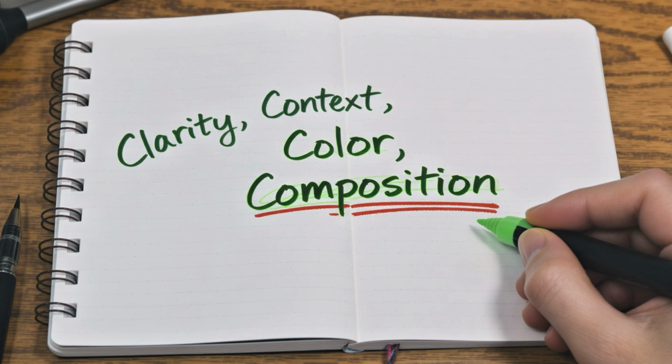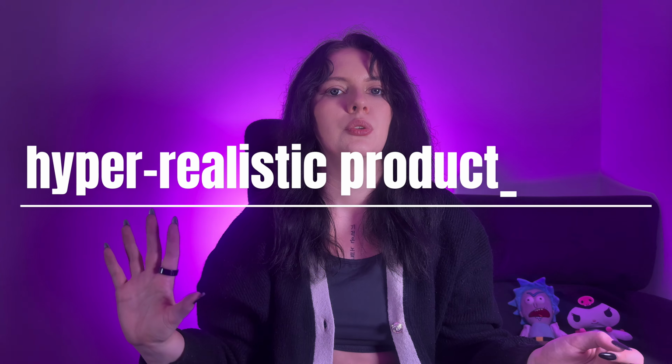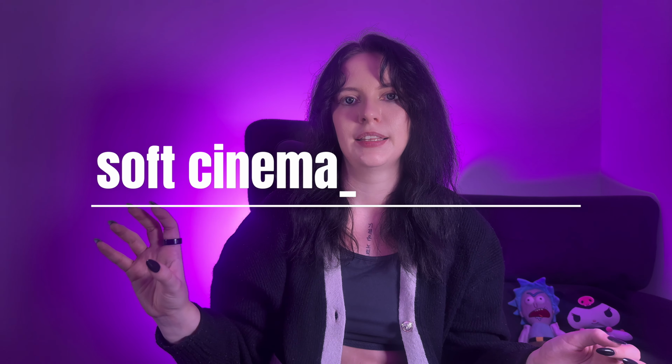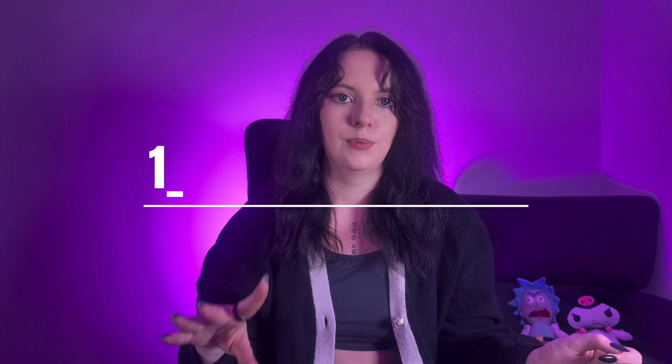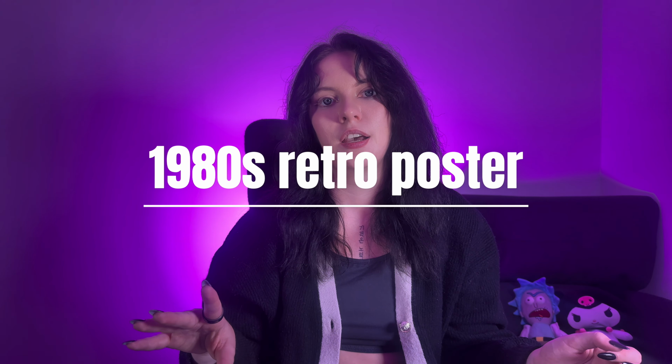Remember the 4 C's: clarity, context, color, composition. Add style cues like hyper-realistic product render, soft cinematic rim light, or 1980s retro poster. Specific, vivid language beats generic every time.